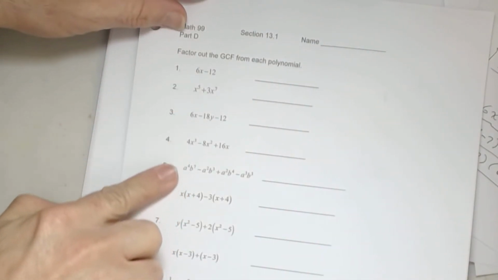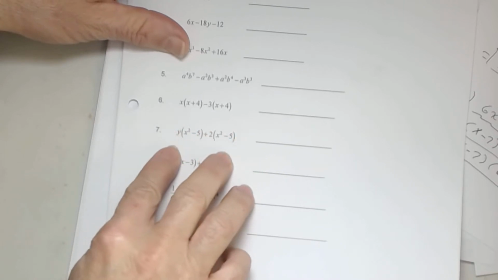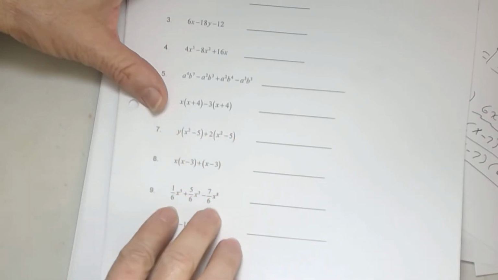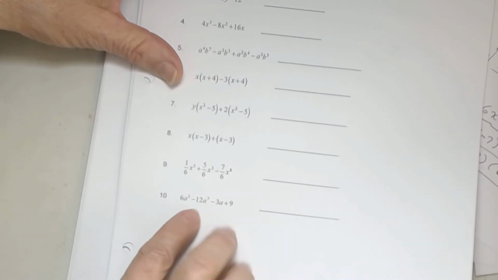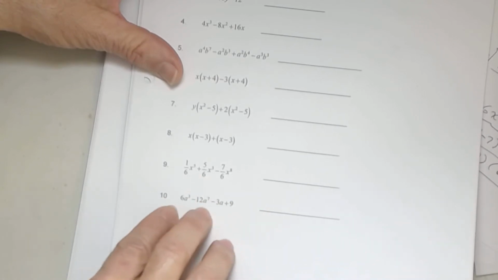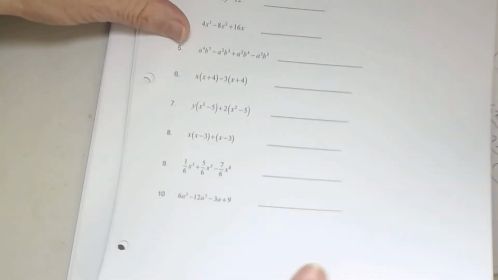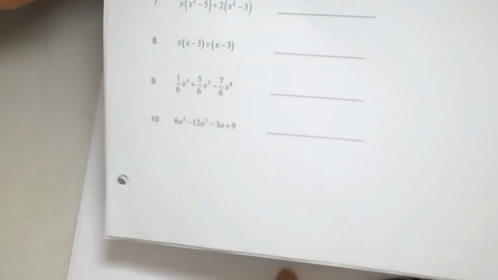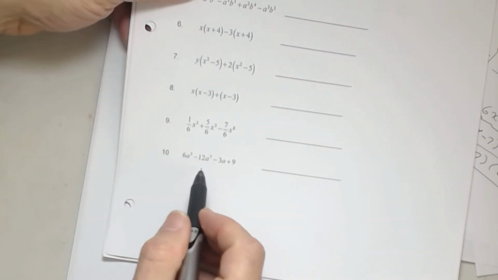So those are easy right here. Here, we talked about this, we talked about this, we talked about this. We talked about this fraction, what to do there. And then this will be factor by what? Grouping, okay? Factor by grouping. All right, now, oops, I'm sorry, excuse me. Do the GCF first. What's the GCF?